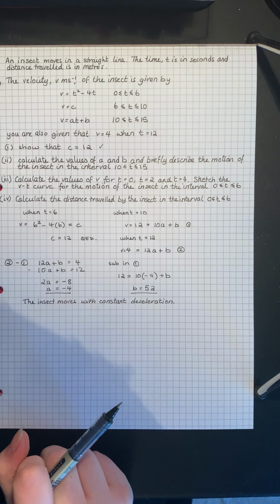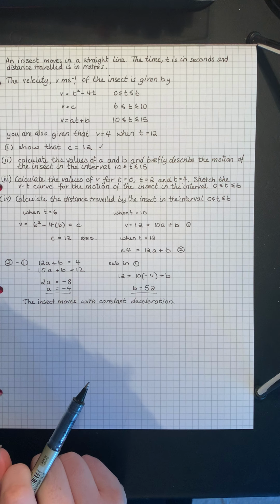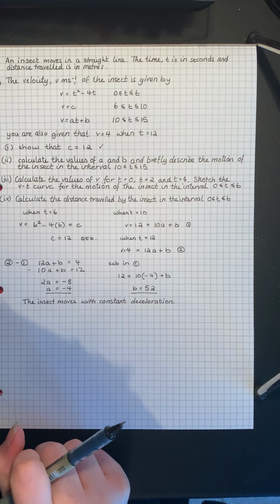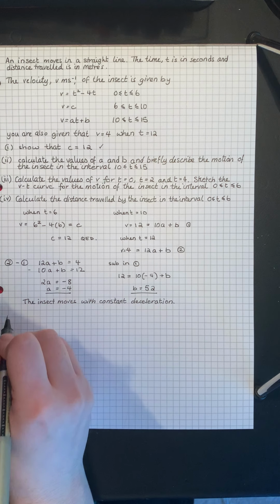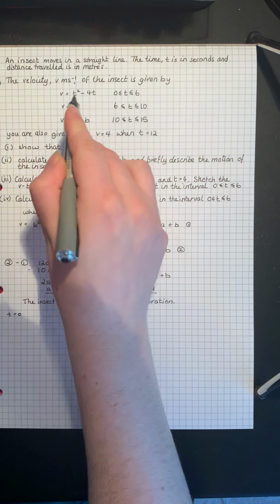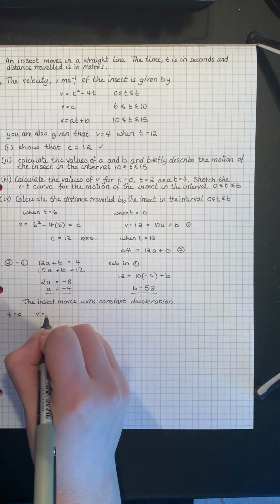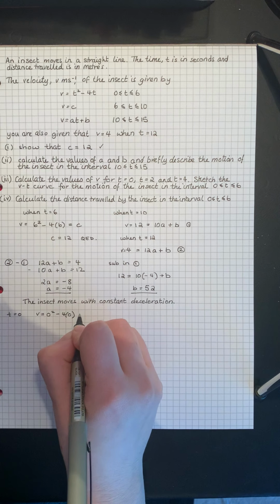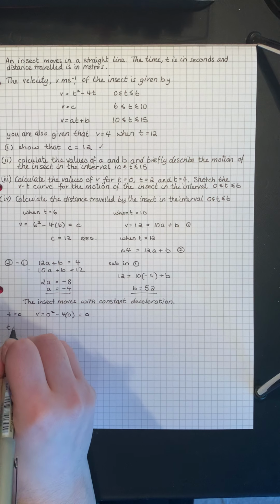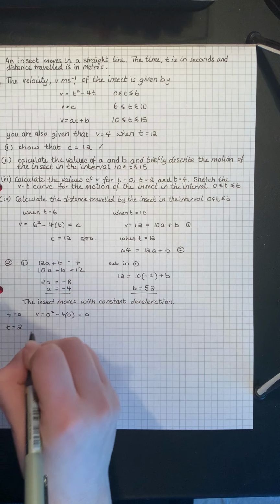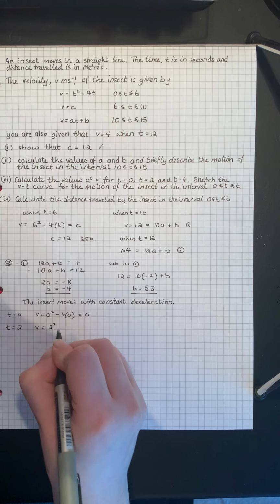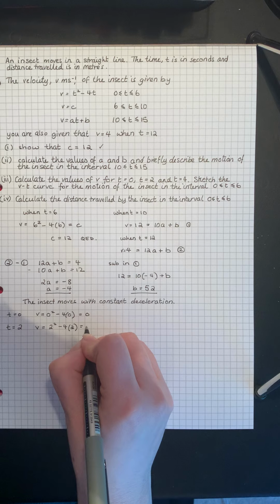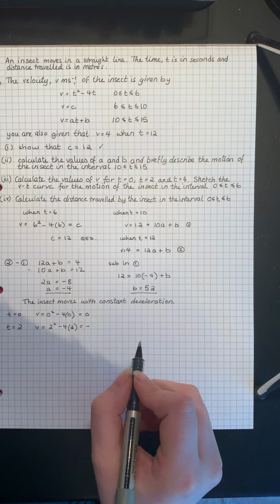Okay, part 3 then, calculate the values of v for t equals 0, t equals 2 and t equals 4, and then sketch the vt curve for the motion of the insect. Okay, so t equals 0, we just need to sub it into there, v equals 0 squared minus 4 times 0, well, that's clearly 0. t equals 2, v is 2 squared minus 4 times 2, okay, that's going to be -4.